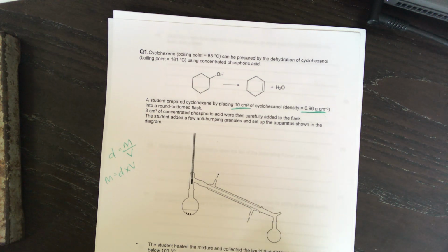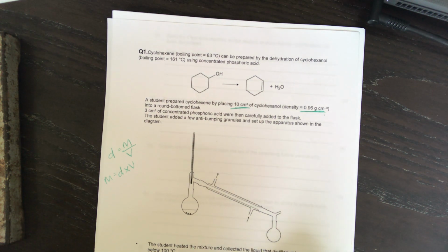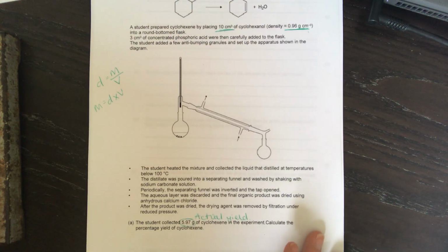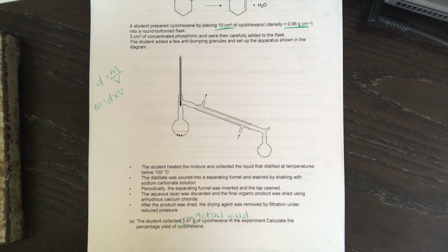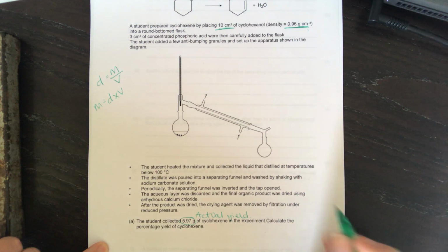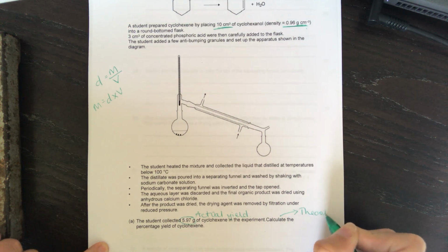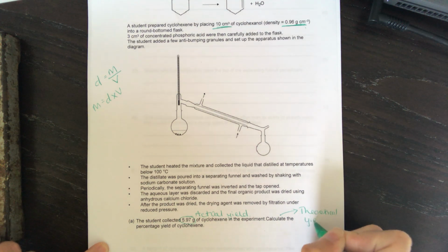Now, obviously you've all read this, so I'm not going to spend too much time on that. I'm just going to skip to the question. So it says the student collected 5.97 grams of cyclohexene. So I'm just going to label that with actual yield. That's how much they actually got when they did the experiment. Therefore, first of all, the first thing we need is the theoretical yield.